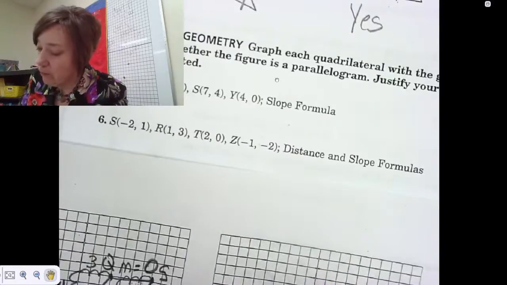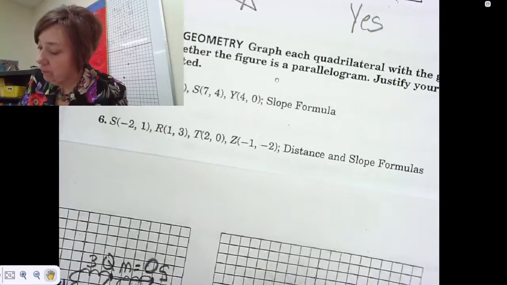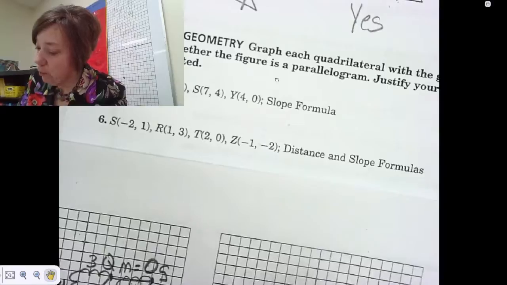Okay, y'all graph number 6, okay? Graph number 6. Make sure you label your points.